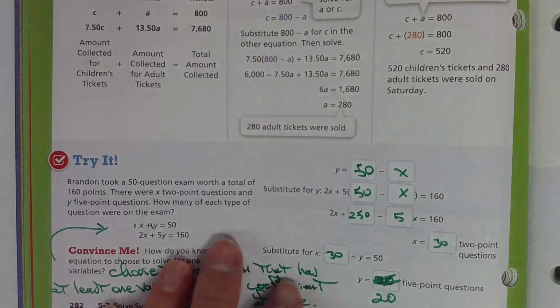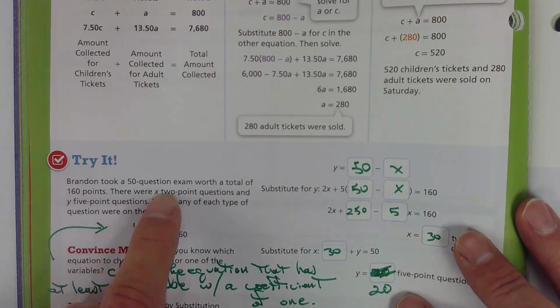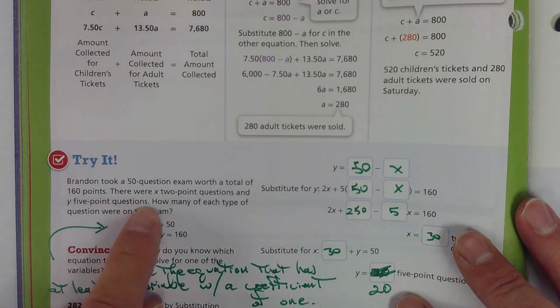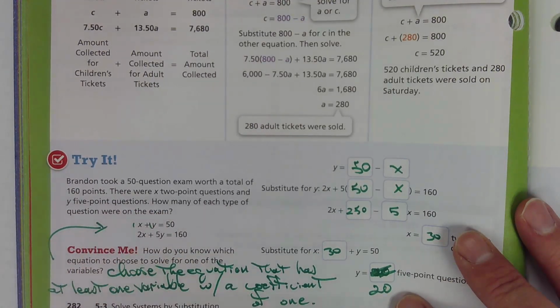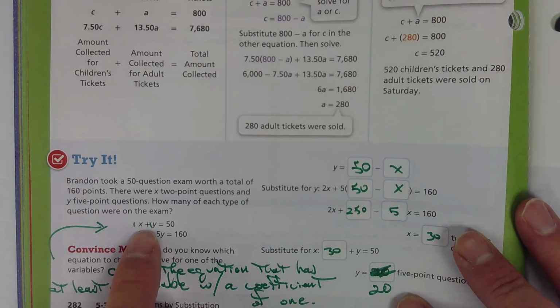And so it says Brandon took 50 questions in an exam worth a total of 160 points. There were 2 X point questions and 5 Y point questions. How many of each type of questions were on the exam? So here's the two equations they give us. It's x plus y equals 50.